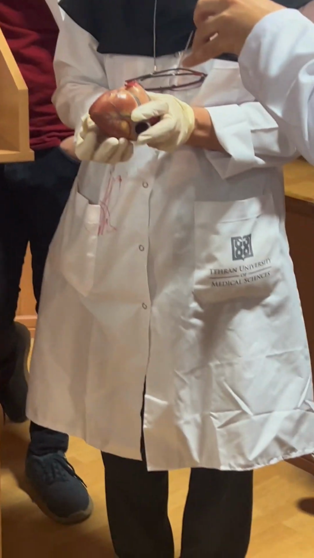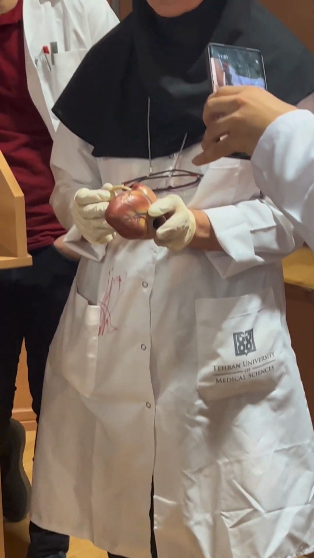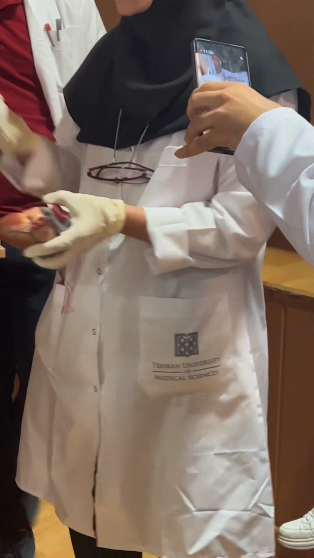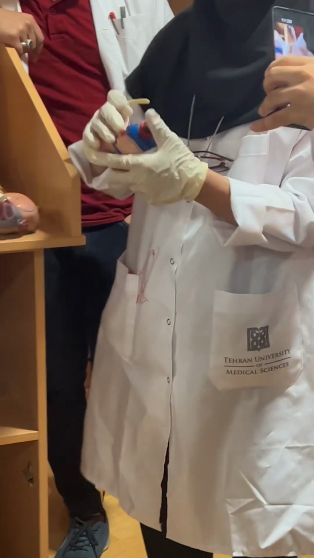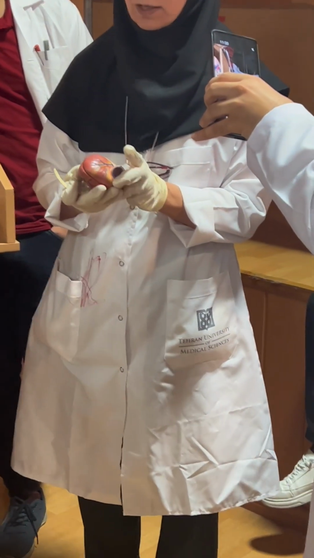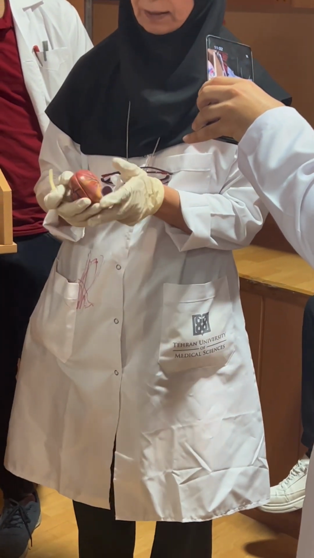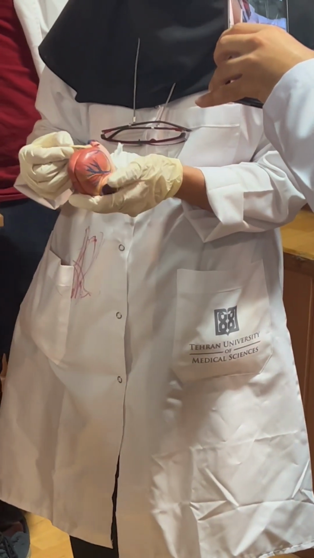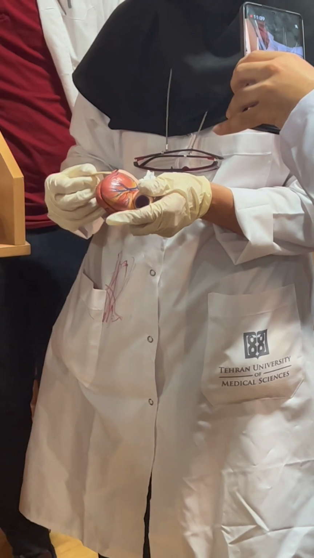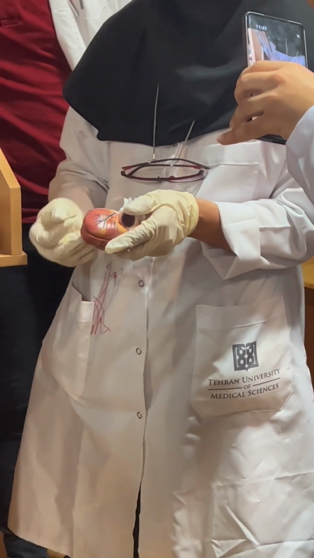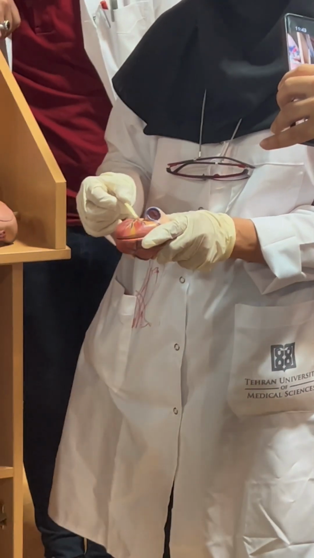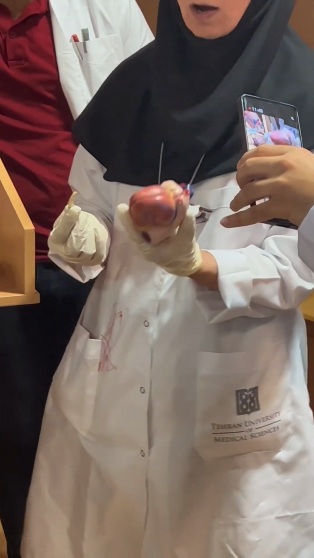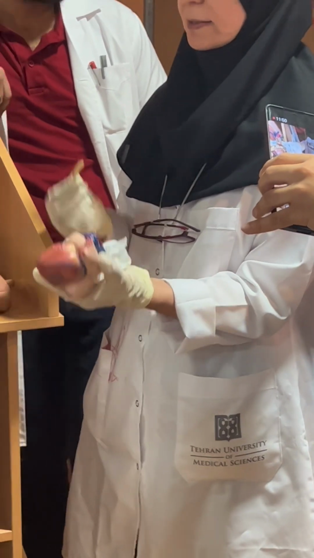What about the circumflex? Circumflex has the left marginal branch and it is very short. Sometimes you find the circumflex longer than normal. For example, here you have the anterior interventricular and here is the circumflex, and here is the left marginal branch. Again, this heart is right dominant. As I explained for you, most of the time the heart is right dominant.